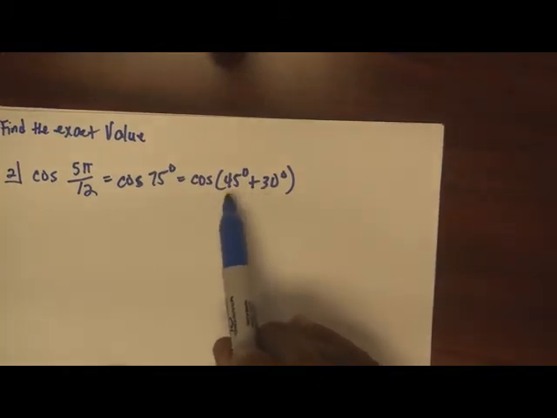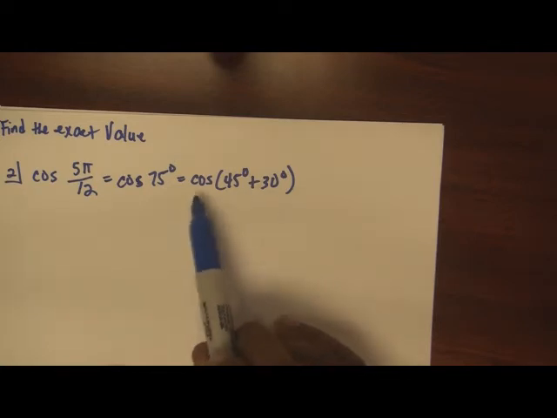If you look closely at your expression, you'll notice that this is a sum of cosine.